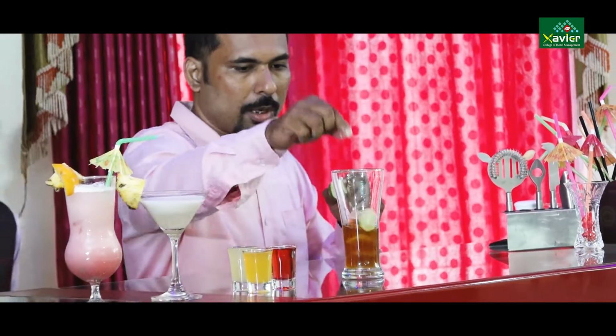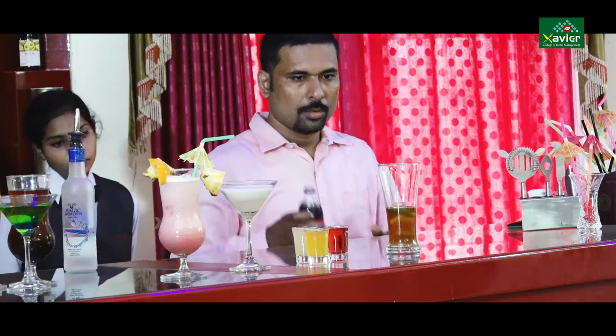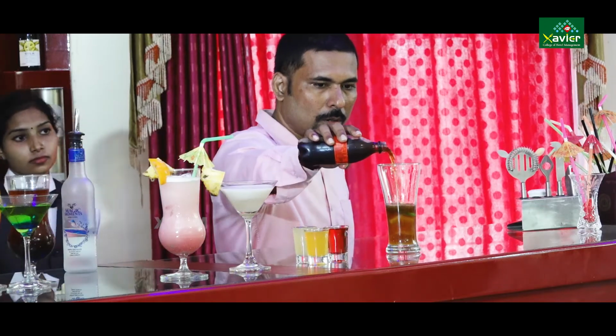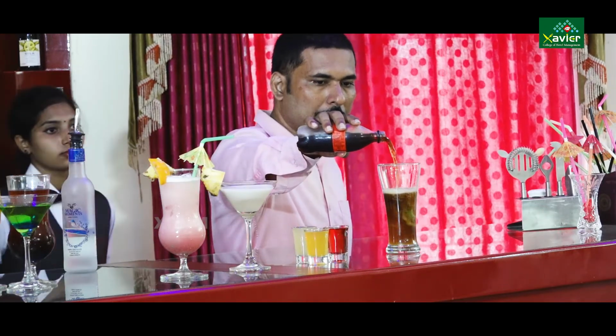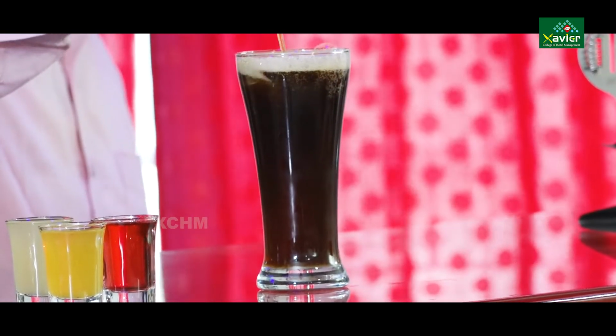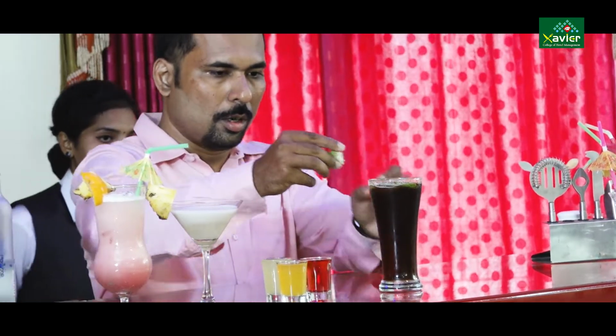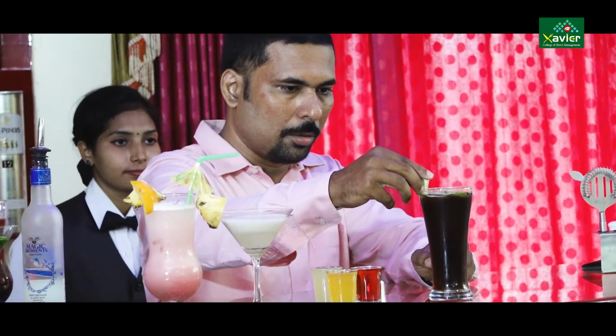Add some lime slices into it. Top it with Coke, any Coke, Coca-Cola, Pepsi, Thums Up, whatever. Garnish with lemon wedges, slice, whatever, however.